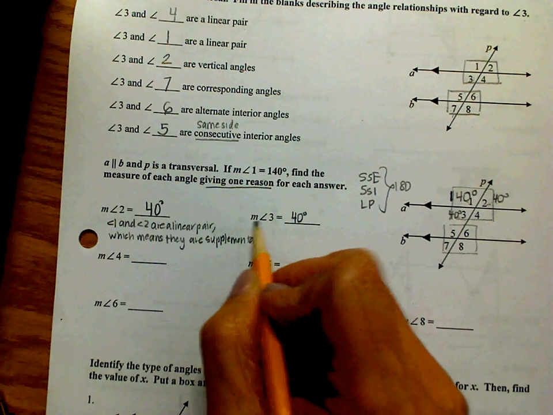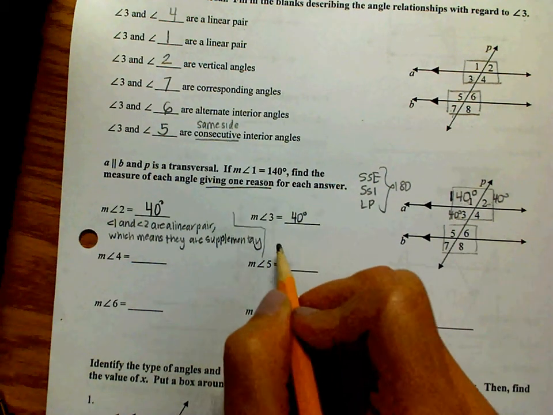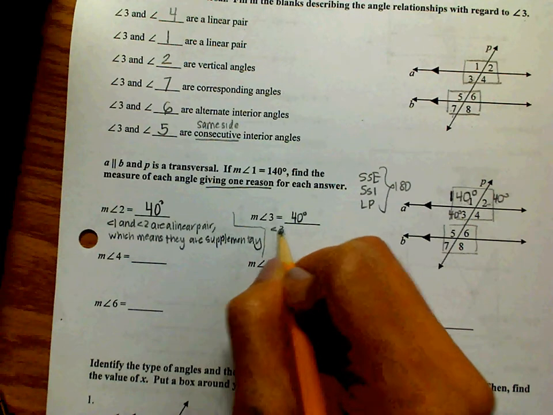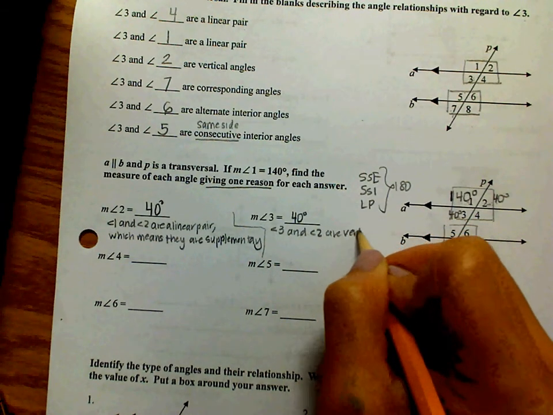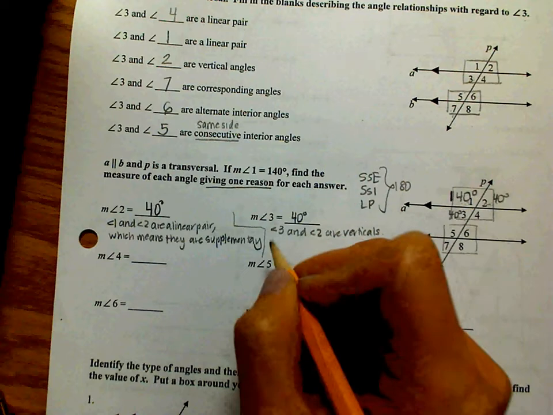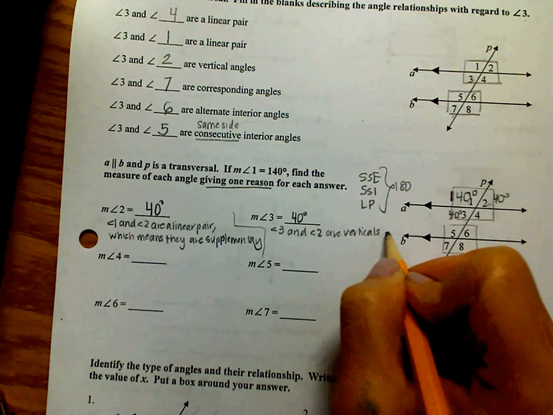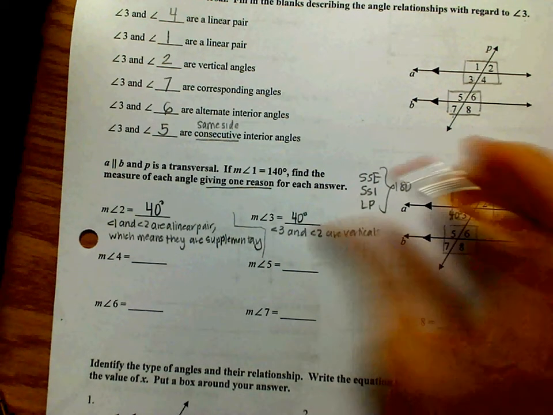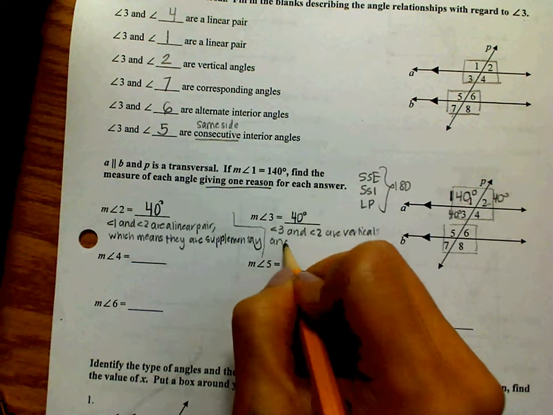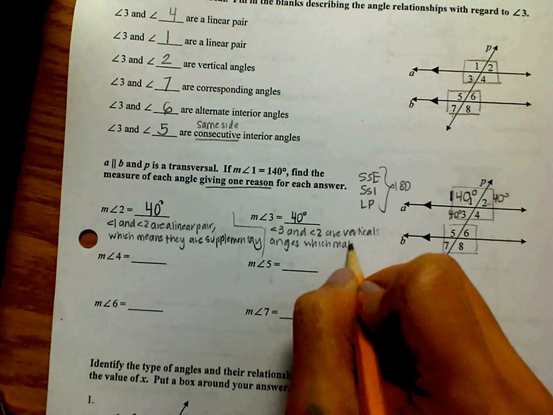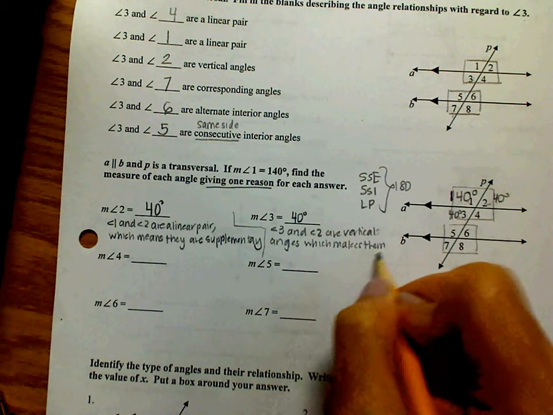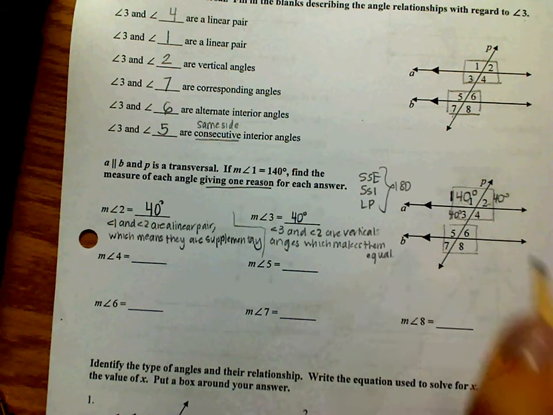So let's say I use the reasoning that they're vertical angles, so I'll say angle 3 and angle 2 are vertical angles, which makes them equal. Sorry about my handwriting.